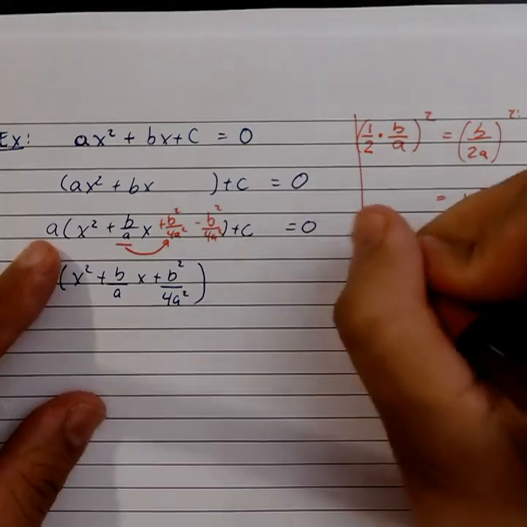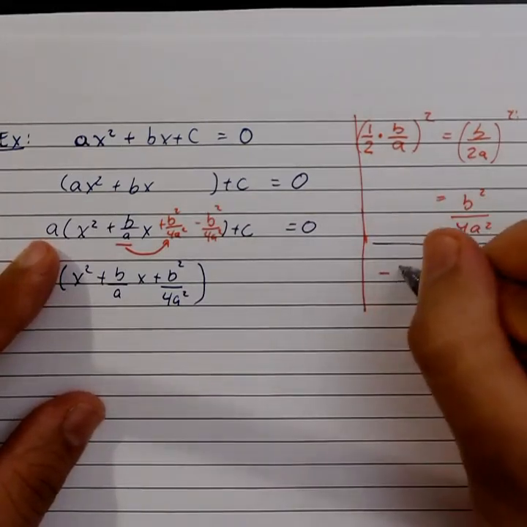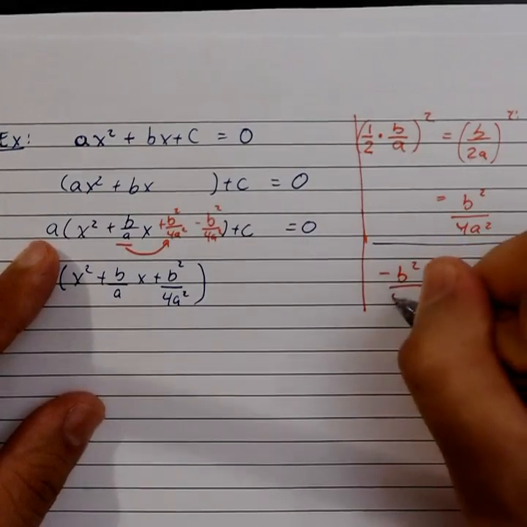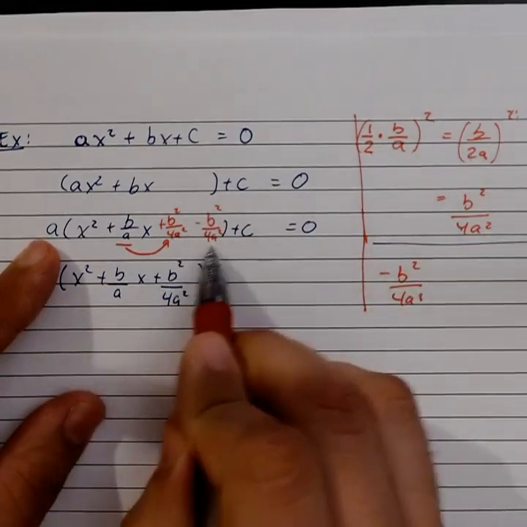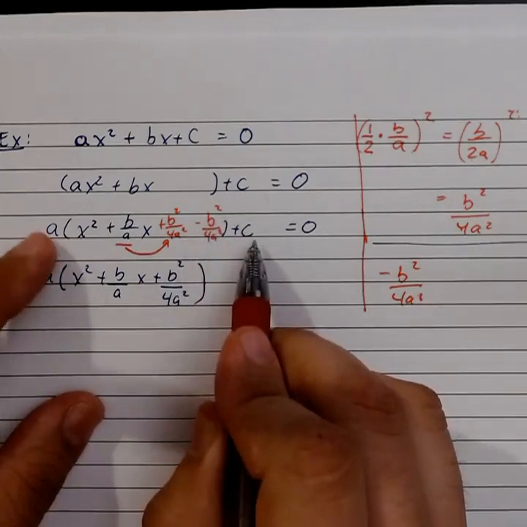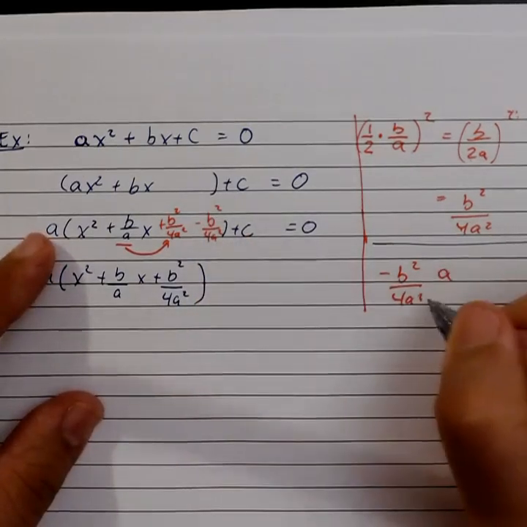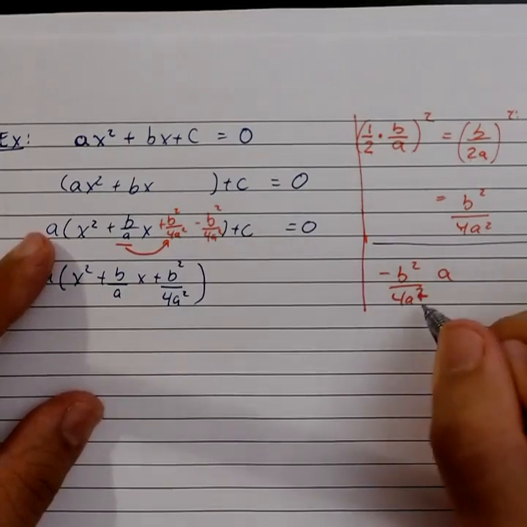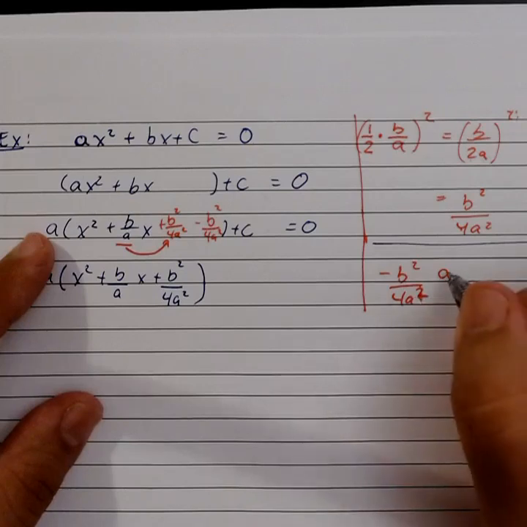Well, let's see. I have negative b squared over 4a squared. That's that number there. And when it comes to the outside, I'm supposed to multiply by that a there. Remember, a squared means a times a. So one of these a's can divide that a right there.